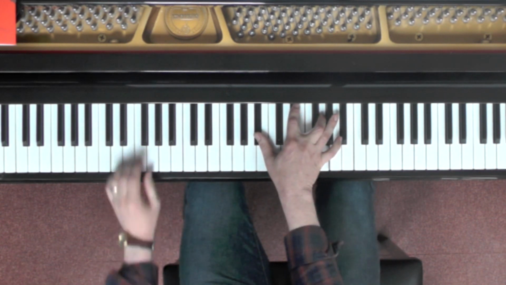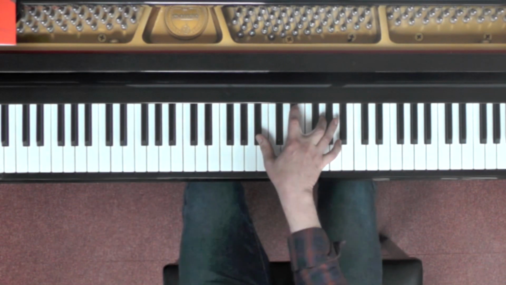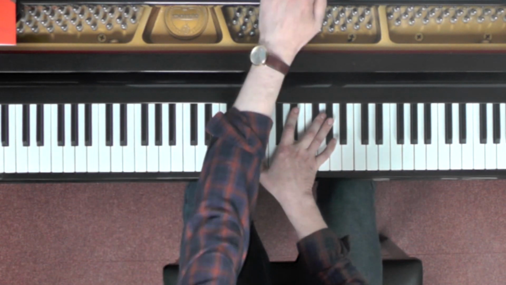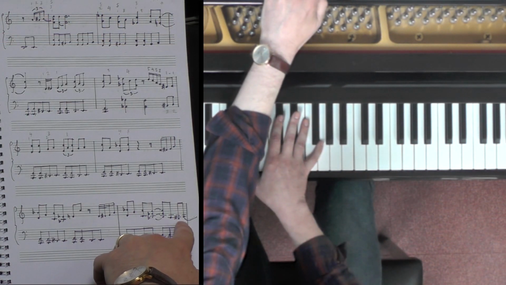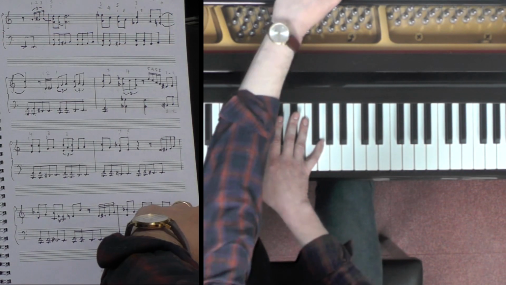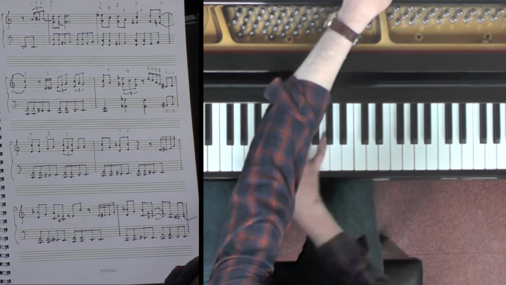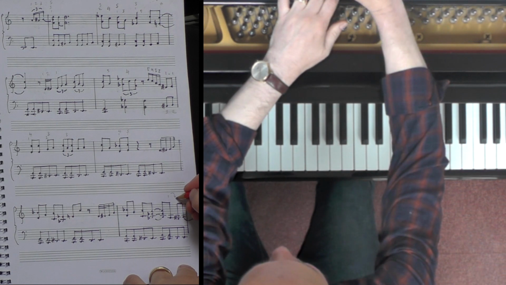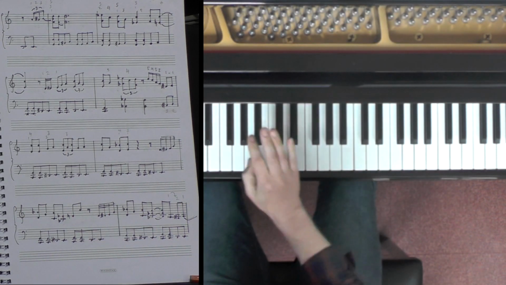Don't worry about that sound there. It's going to be a clash, but a nice clash. Now the thumb will go on the A to go into our. Let's put the thumb here. Second finger over, back to the thumb.